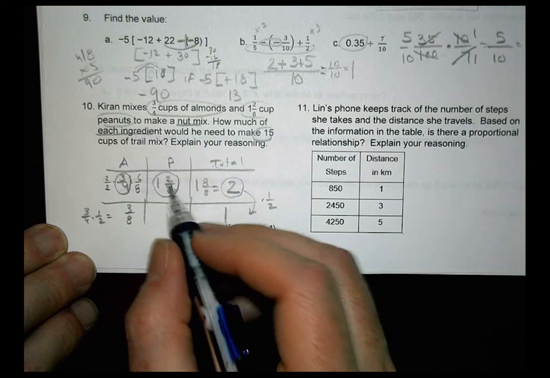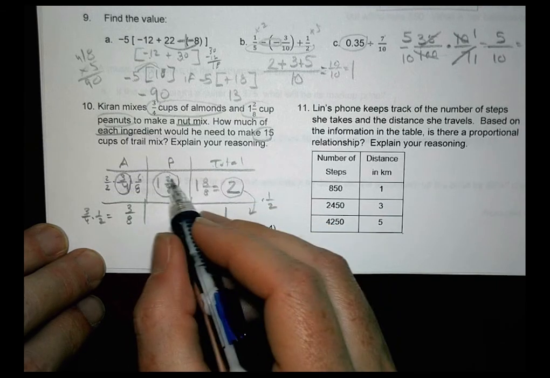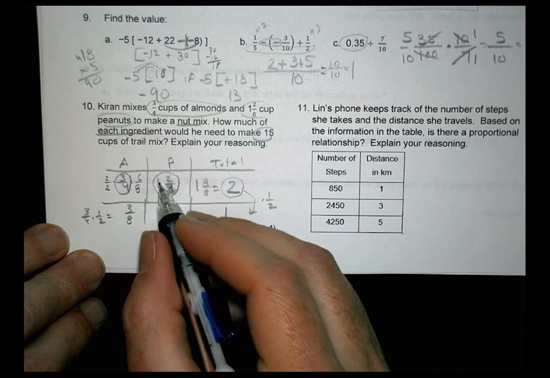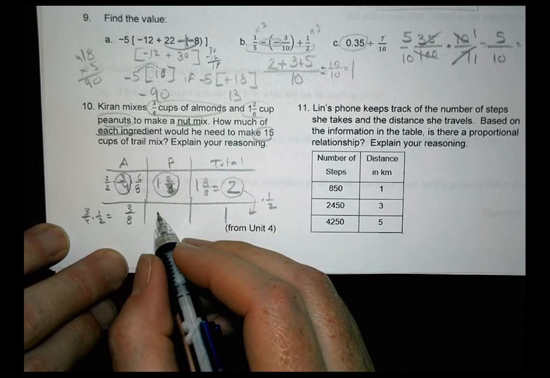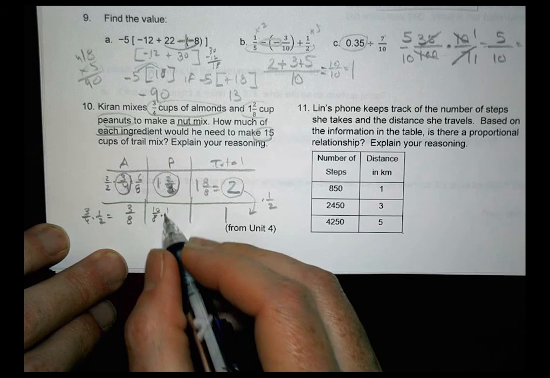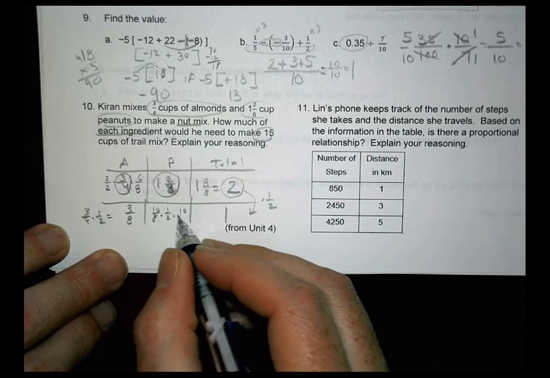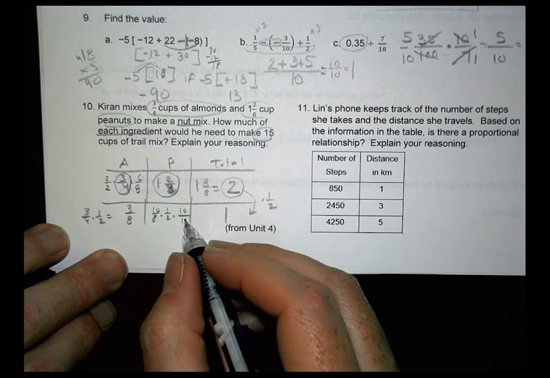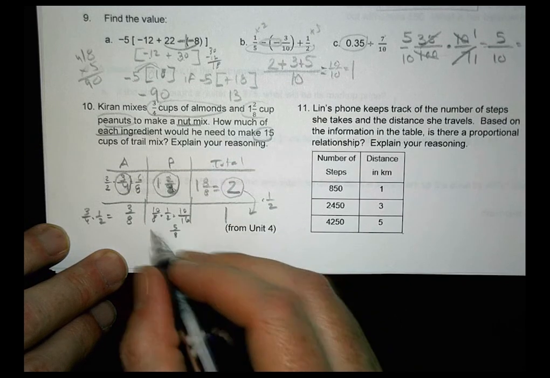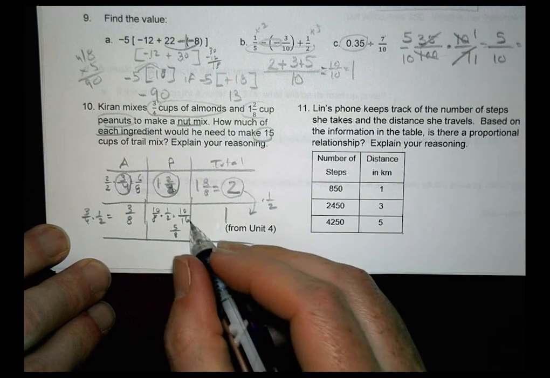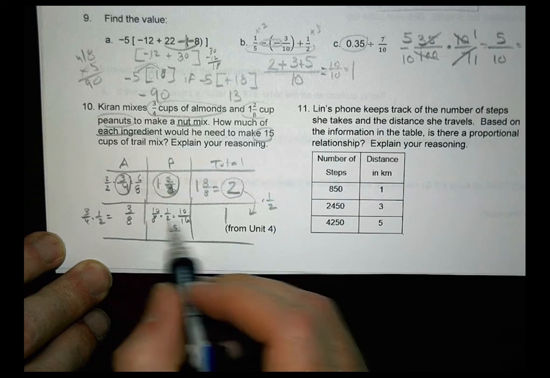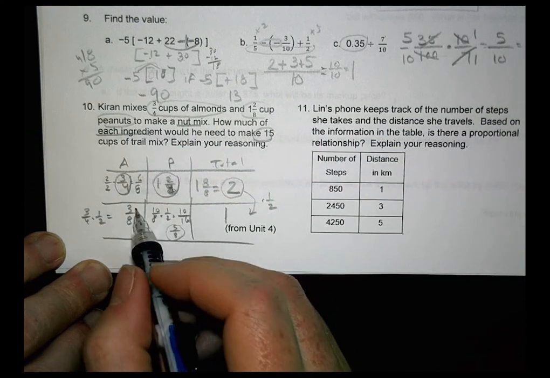And then this one here, I can make into an improper fraction. 8 times 1 is 8, plus 2 is 10. So I have 10/8. And I multiply it by a half, which becomes 10 over 16, or really I could say that is 5/8. So for 1 cup, I need 3/8 of a cup of almonds and 5/8 of a cup of peanuts.